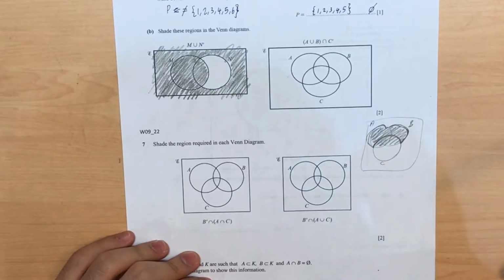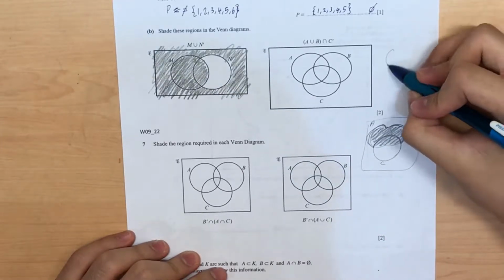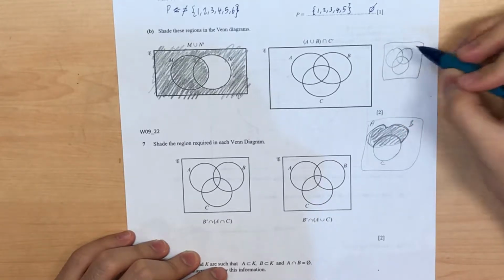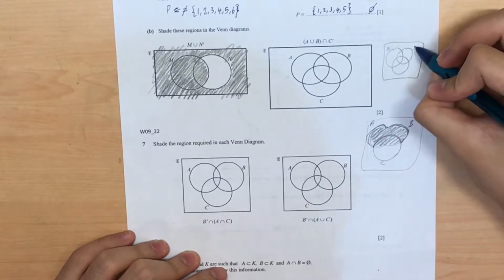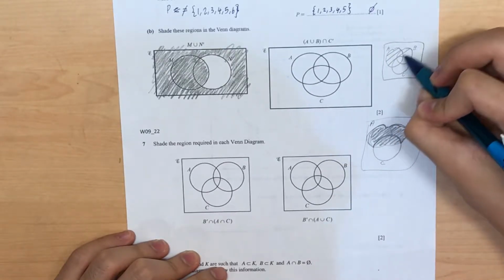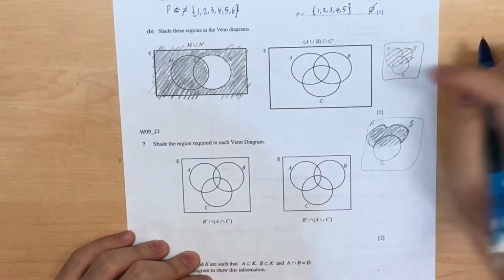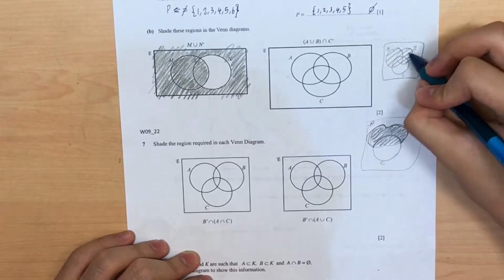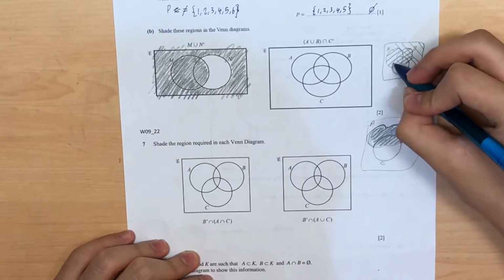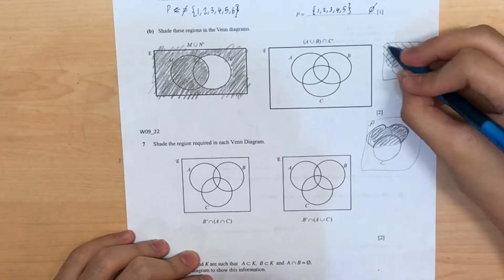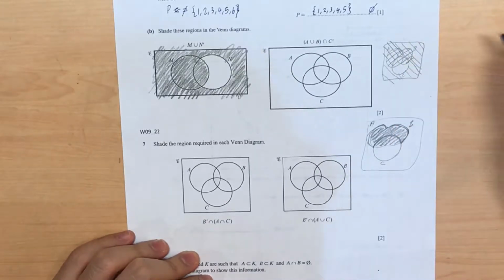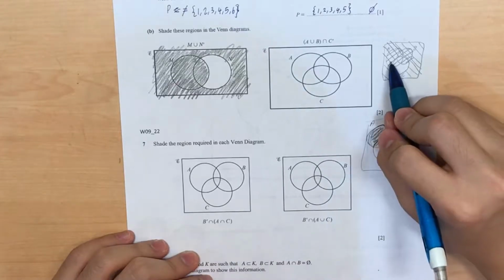Or what you can do is like this. In the exam, let's say you really don't know, or at first you can't see it, you can do it like this. A union B is this region. C prime is outside the C. Something like that. Then you look for the part that has double sketches.